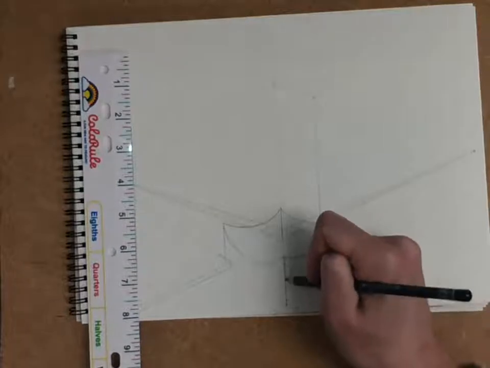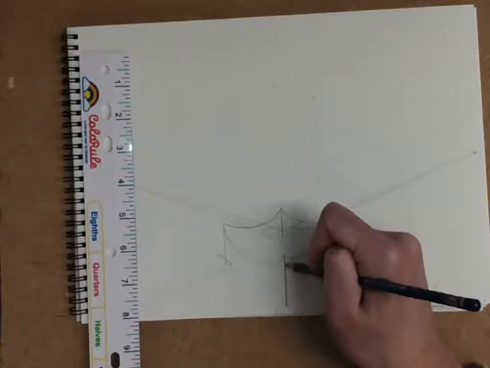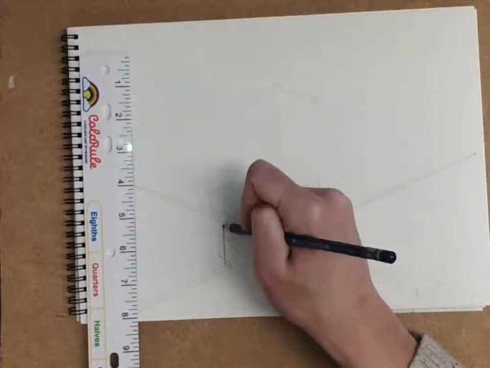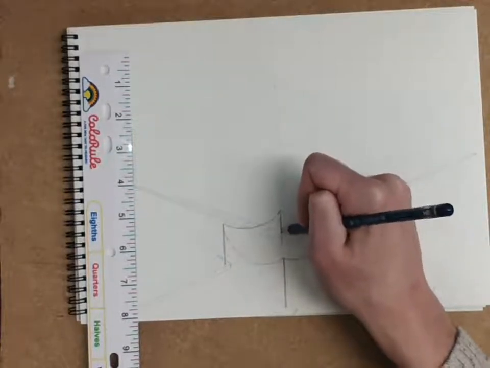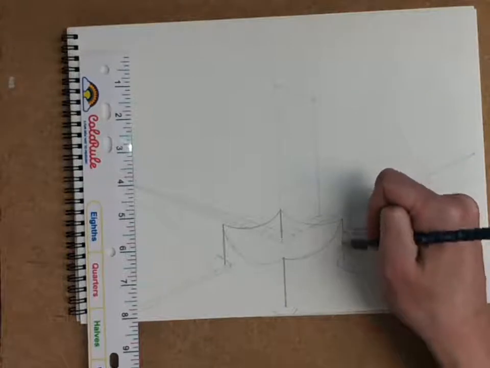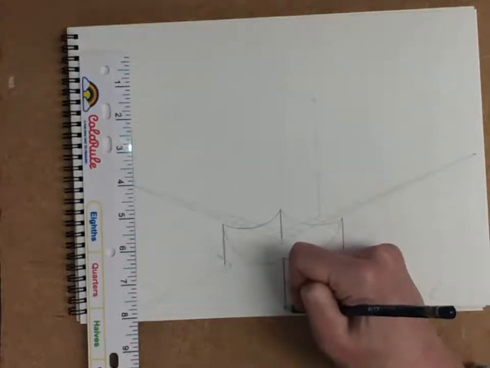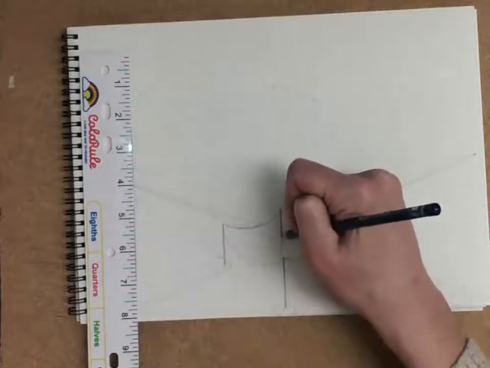Okay, then these wouldn't be just straight lines, they would be forms, because nothing in life is just a straight line unless it's like a billboard drawing or something. Okay, so then we could add highlights to those, add some shadows, wherever the light source is coming from.